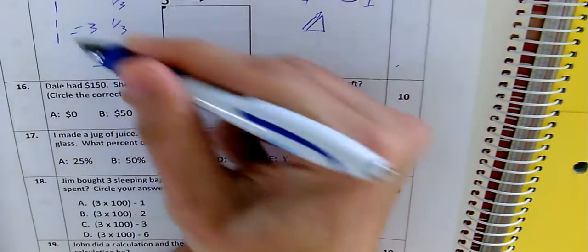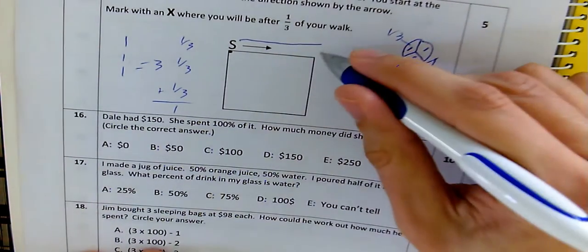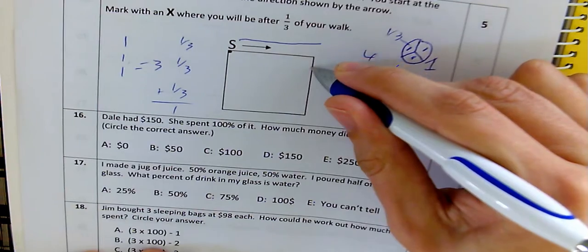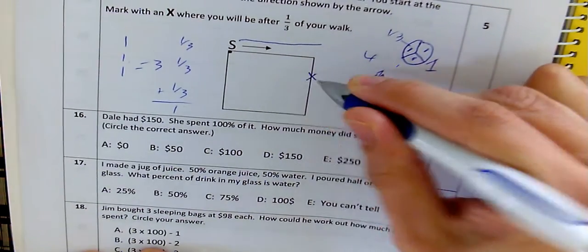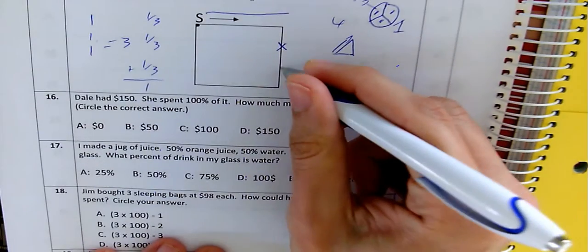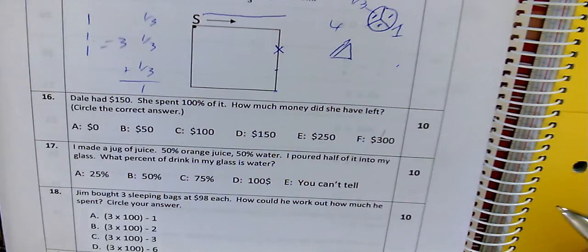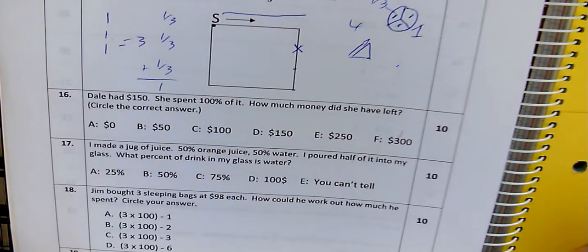1 plus our other 3 ones will get you 4. And that's what we needed to get. We need to get 1/3 of 4. So it would go 1, and then it would go 1/3 of the way down, which I'm going to say is about there. X marks the spot. Over here will be 2/3, and over here is obviously 3/3 of the whole way down the side. Bit of a trickier question, that one.